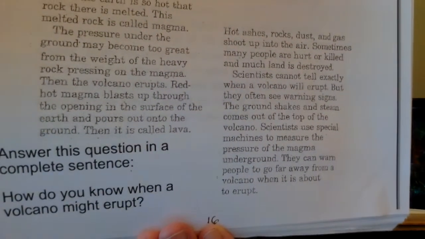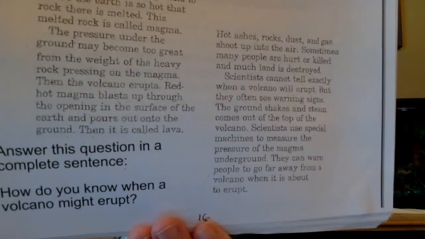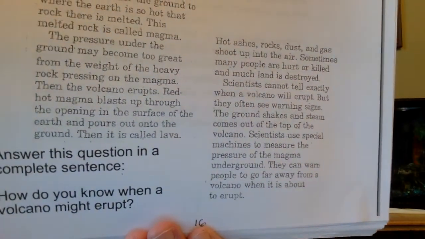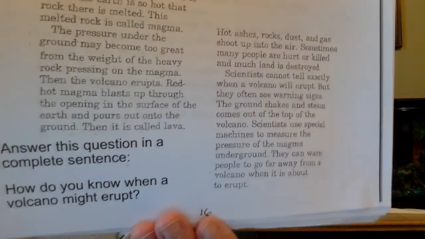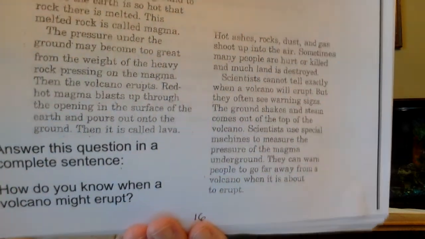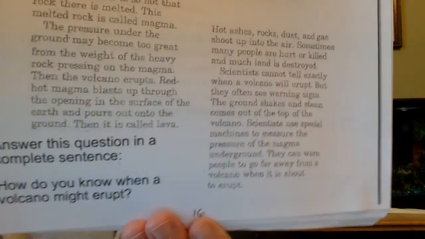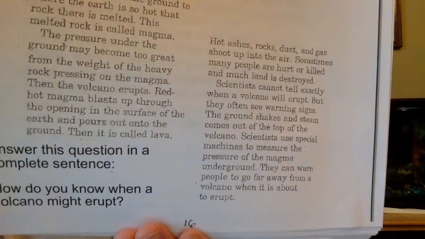Scientists cannot tell exactly when a volcano will erupt, but they often see warning signs. The ground shakes and steam comes out of the top of the volcano.